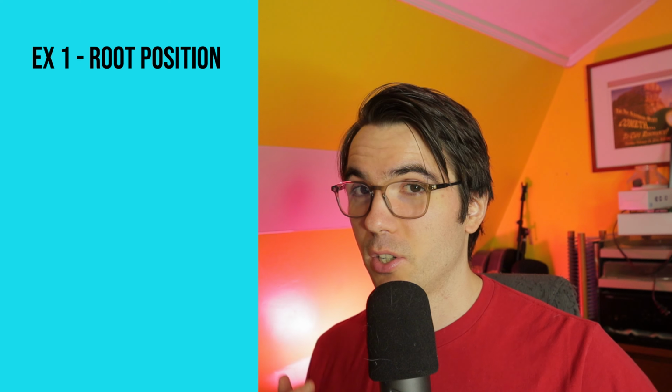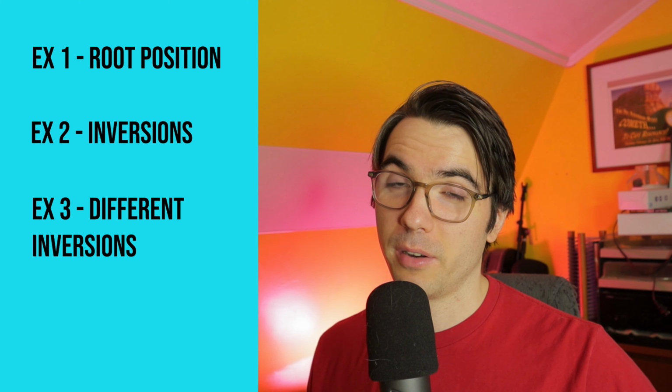Now let's see how a phrase can sound totally different just by choosing different inversions. So we'll have 3 examples, one with only root position, and then 2 different sets of combinations of inversions. So here is root position only.